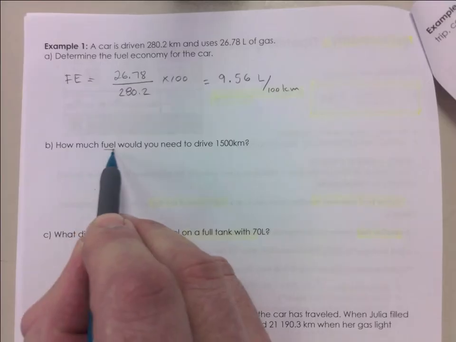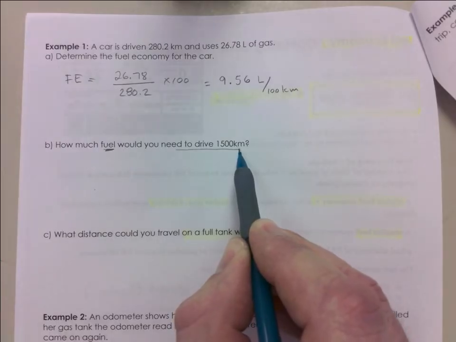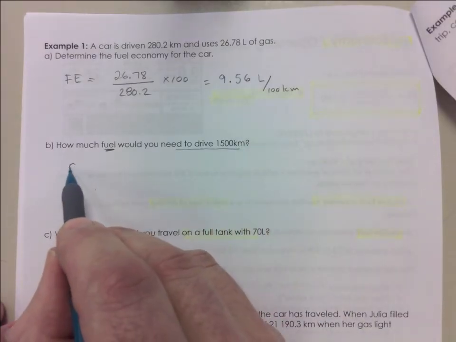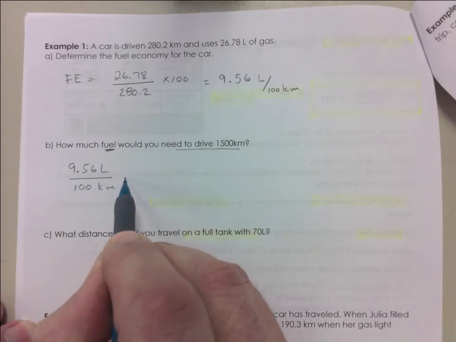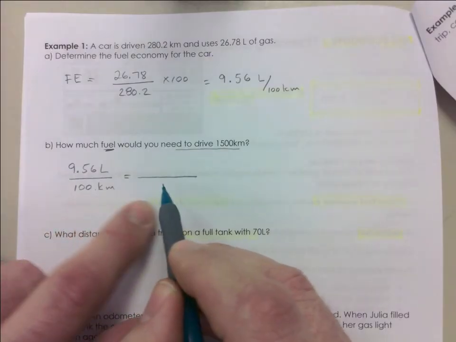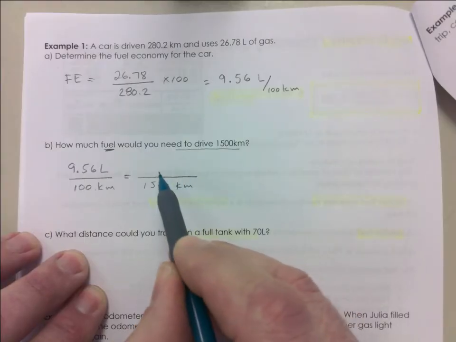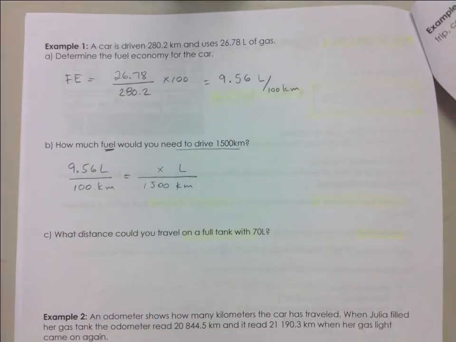Now, how much fuel would you need if you drove 1,500 kilometers, let's say? You use your fuel economy for this, okay? You will use this, 9.56 liters for every 100 kilometers this car drives. You can use this and set up a proportion. Do you remember cross multiplying and dividing? I'm sure that you have. So we want X number of liters. Here's the trick that I use. Your teachers may have done it differently.